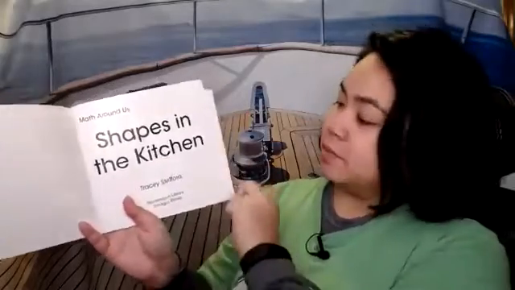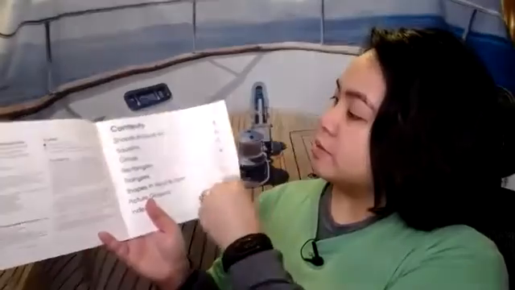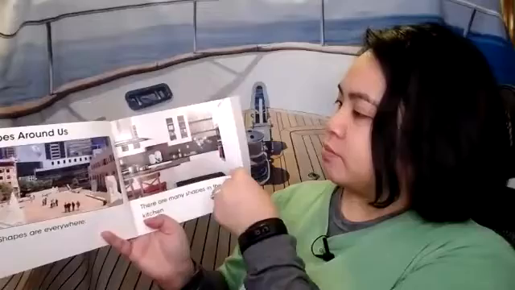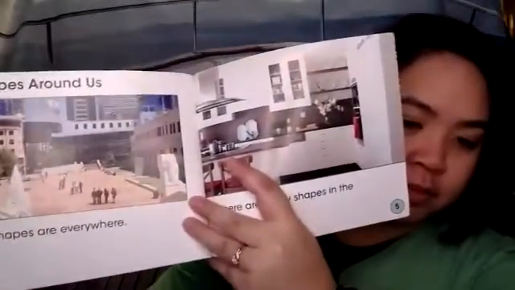Let's see. So this book is written by Tracey Steffora. Shapes around us. Shapes are everywhere. There are many shapes in the kitchen. Do you see shapes in the first picture?